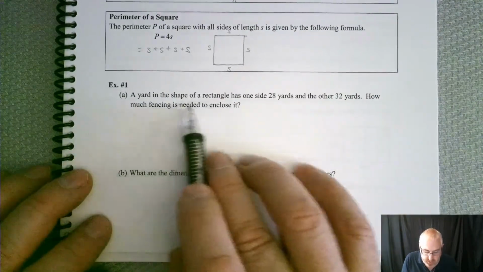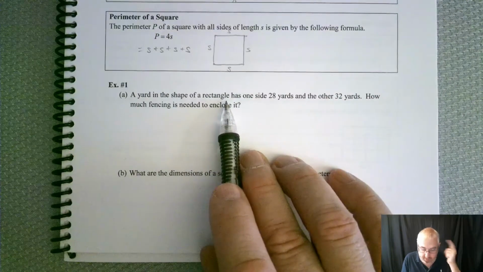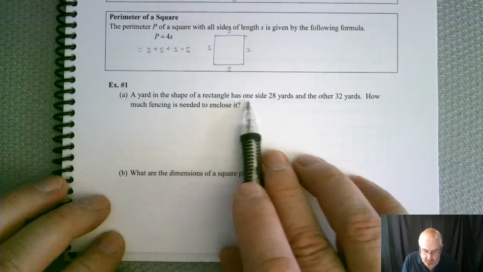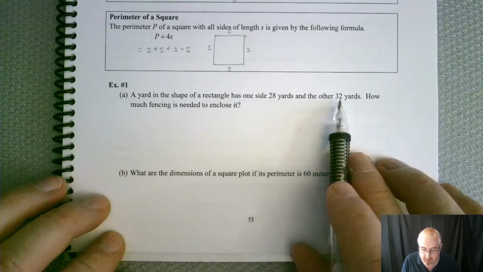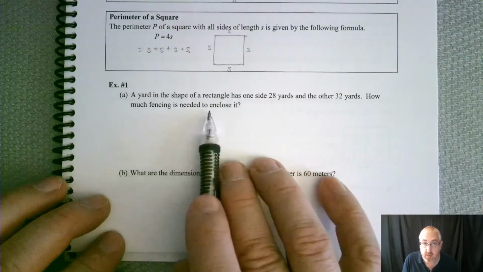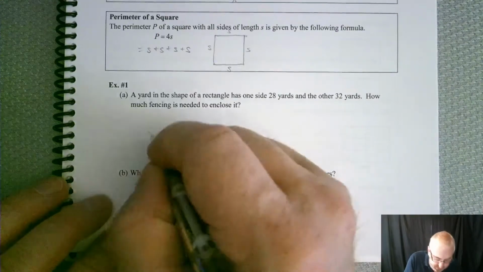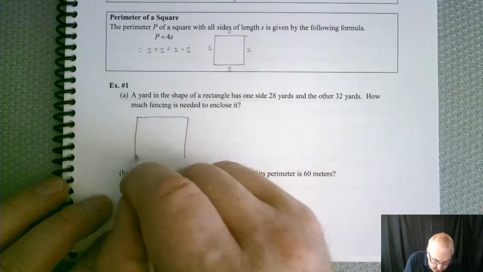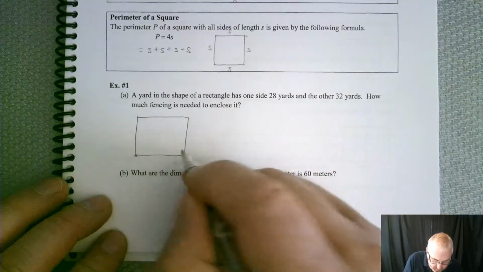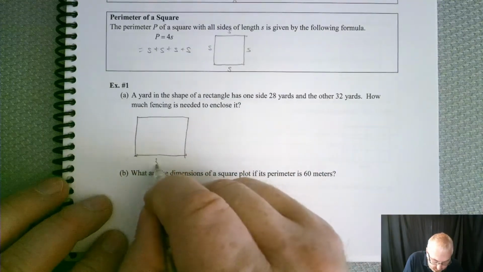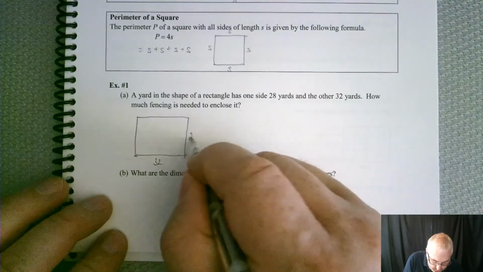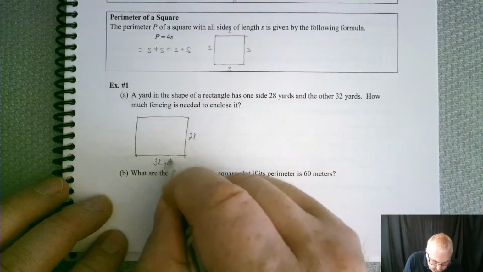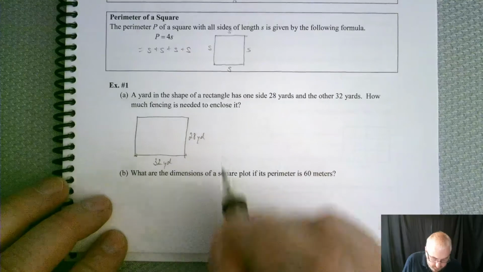All right. So let's take a look at a few problems. A yard is in the shape of a rectangle. So we got a visual of what that looks like. It has one side 28 yards and the other's 32. How much fencing is needed to enclose it? Nice and easy. So we got 32, 28. Don't forget the units.